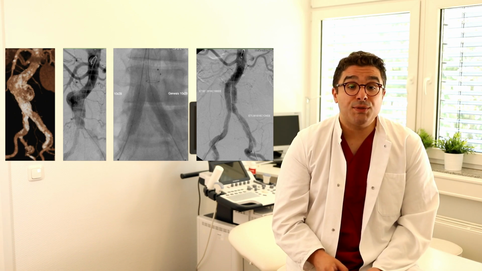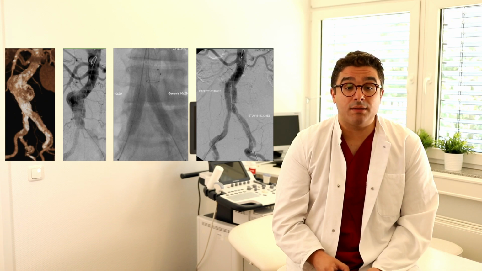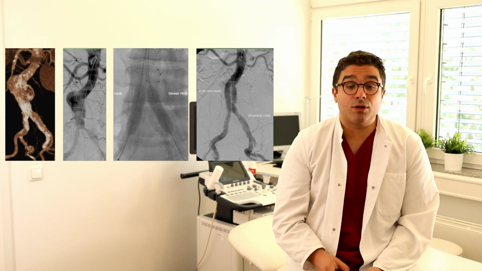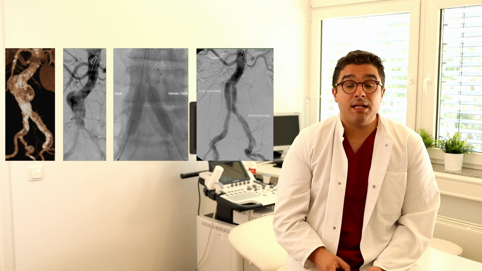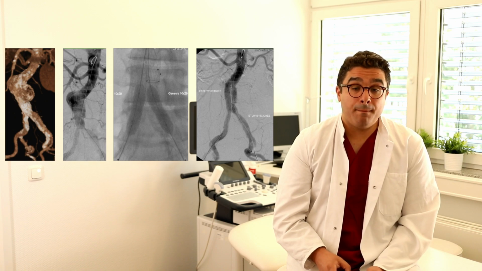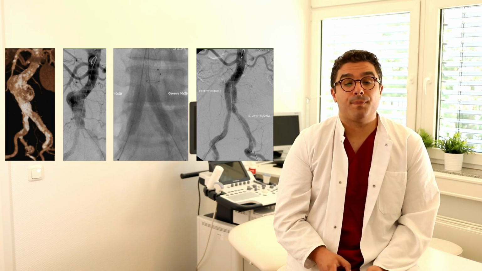In this case, you see the calcification at the distal neck. In the intraoperative angiography, you see the high-grade stenosis on the left side, and then the balloon expanding stents. These were Genesis stent, and finally a nice result that keeps both limbs patent in the long run.